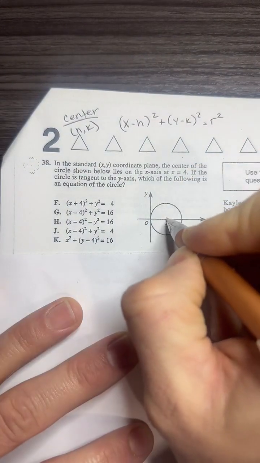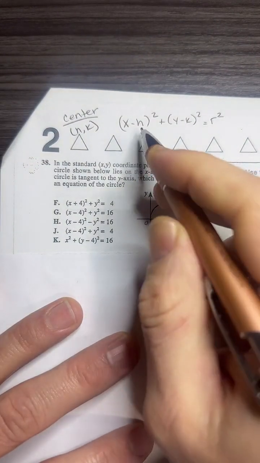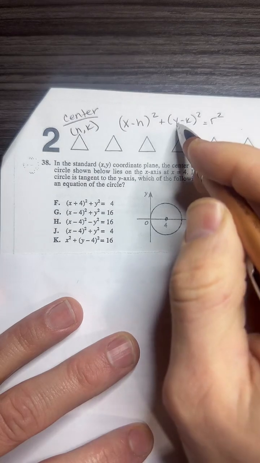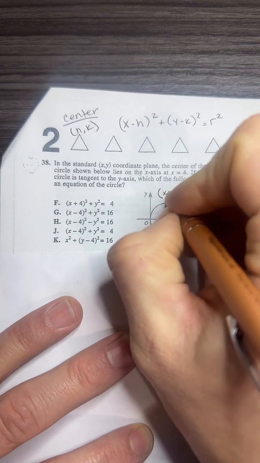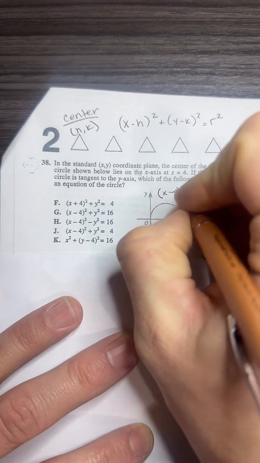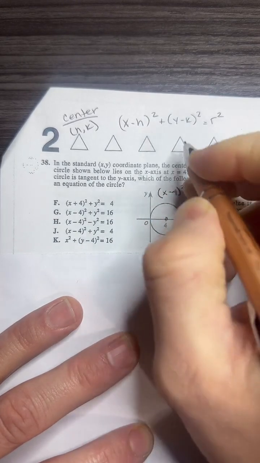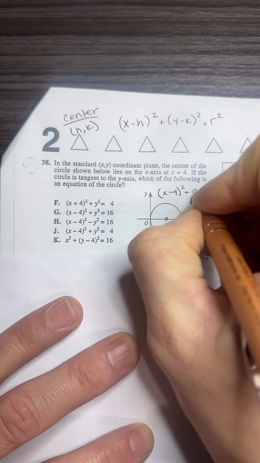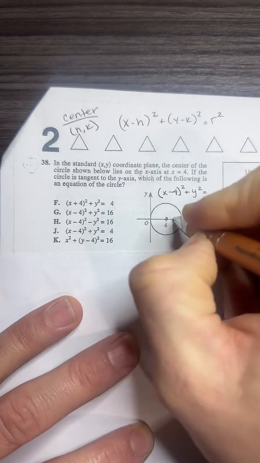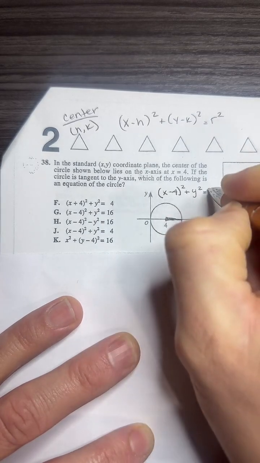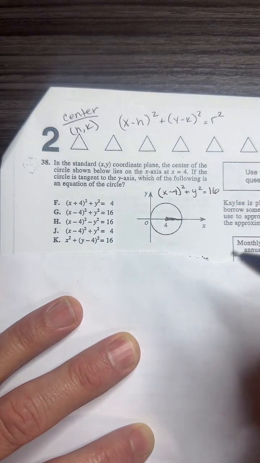So if I take a look, this looks like the x value is 4. The y value is 0. So I'm going to have x minus 4 squared plus y minus 0, so I'm just going to have y squared, equals my radius squared. It looks like my radius is just 4, so that's 16.